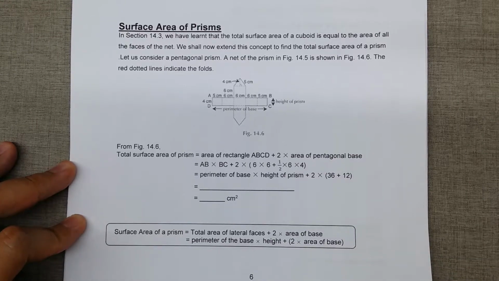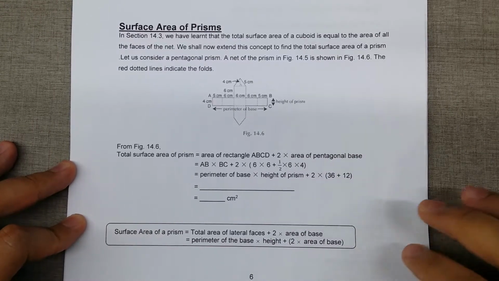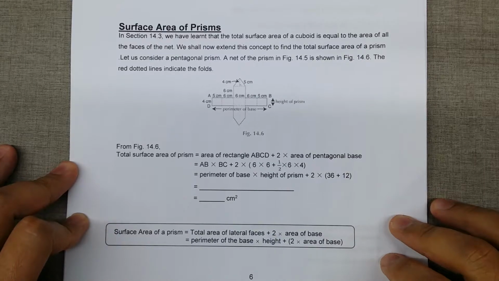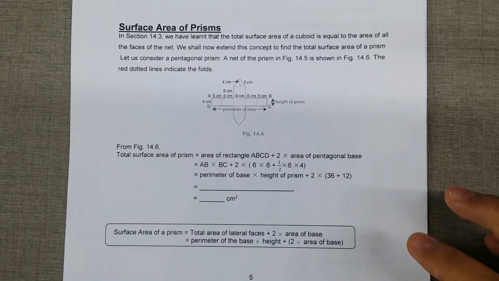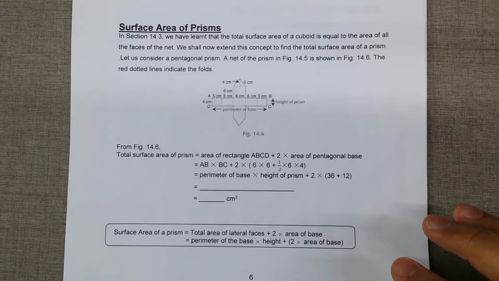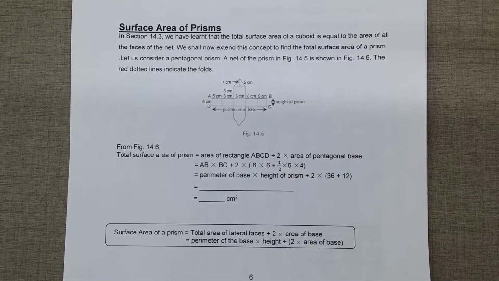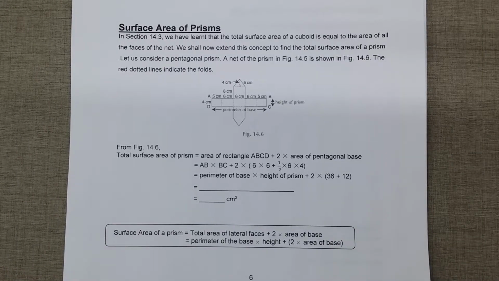Okay, let's continue from surface area of prisms. Worksheet 9b, page number 6. In section 14.3, we have learned that the total surface area of a cuboid is equal to the area of the faces of the net. Now, for a prism, can we also find out what the net diagram is?